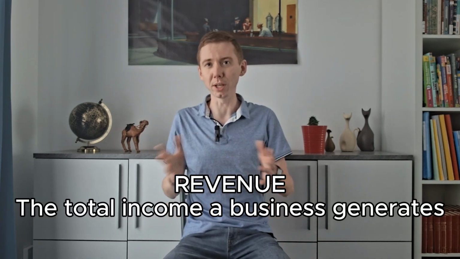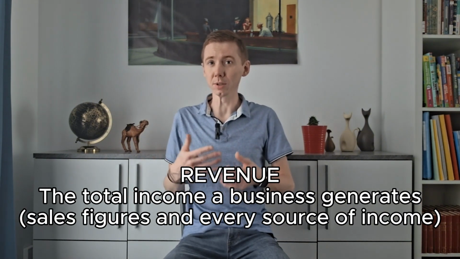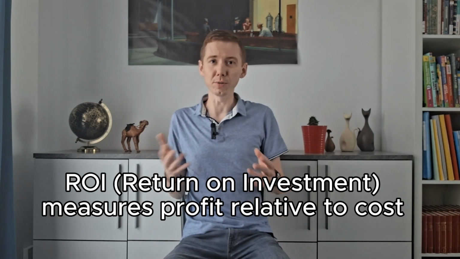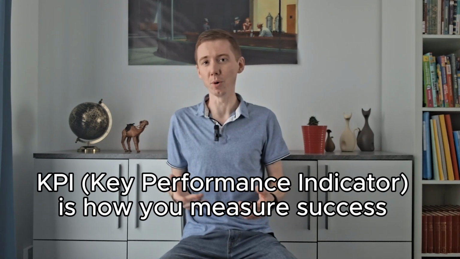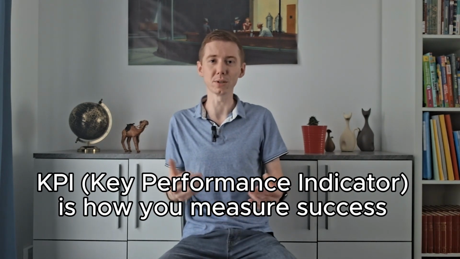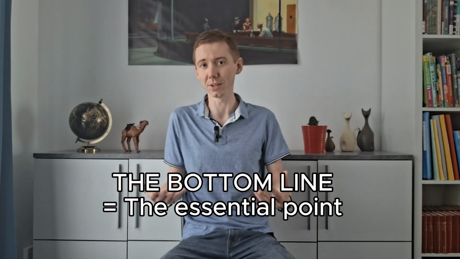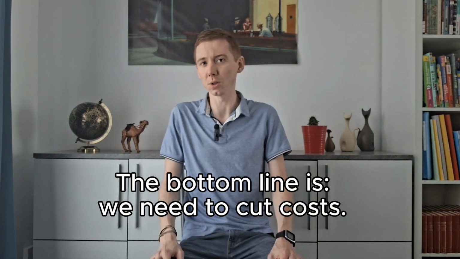Revenue is the total income a business generates. Similar to sales figures, but broader, it includes every source of income, not just sales. ROI, return on investment, measures profit relative to costs. KPI, key performance indicator, is how you measure success. And the bottom line is the most important thing you need to consider or accept. It's the essential point. The bottom line is we need to cut costs, for example.